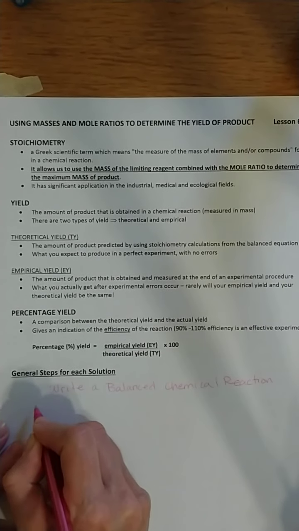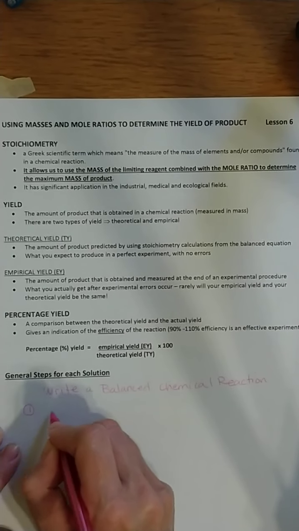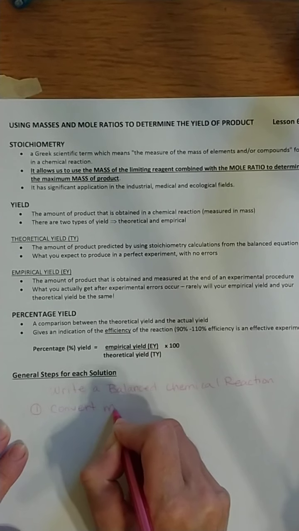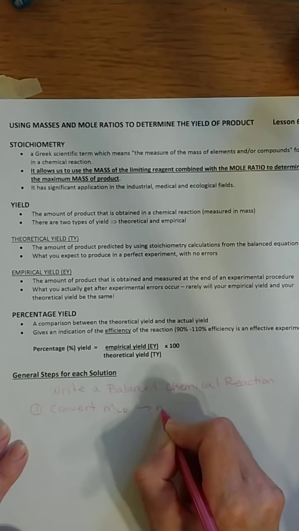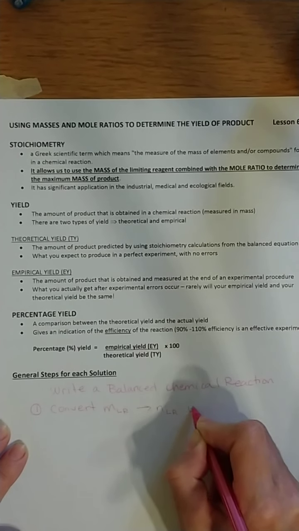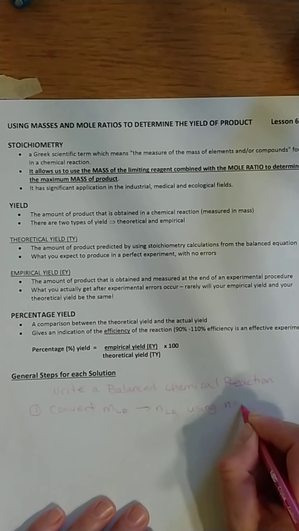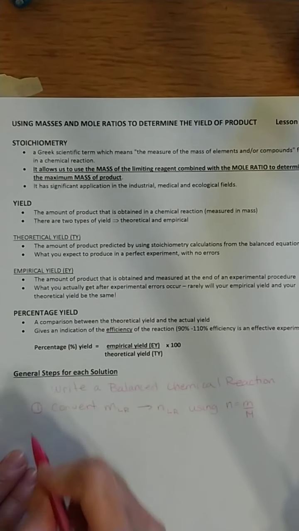And then the first thing you're going to do after that is you're going to convert your mass of your limiting reagent into moles of limiting reagent using the equation that you learned about last week, n is equal to little m over big M, your molar mass equation, okay?